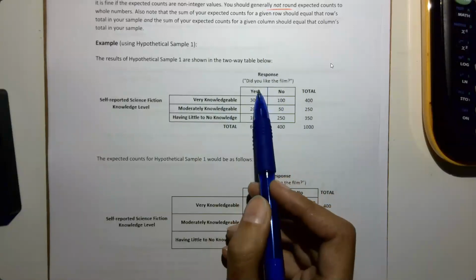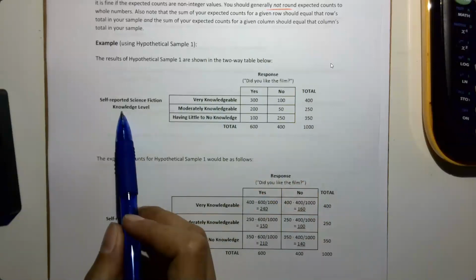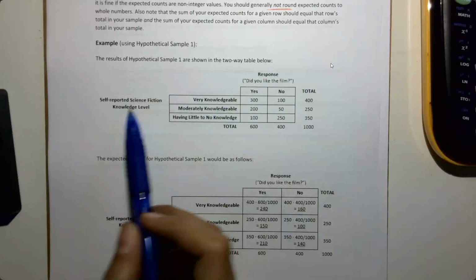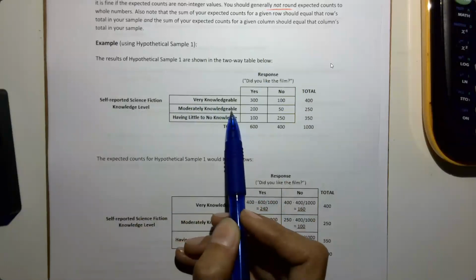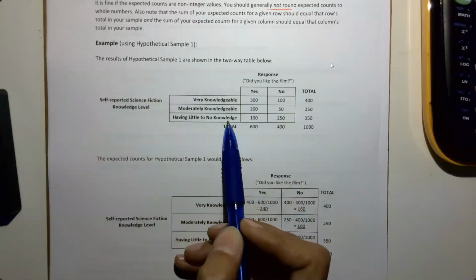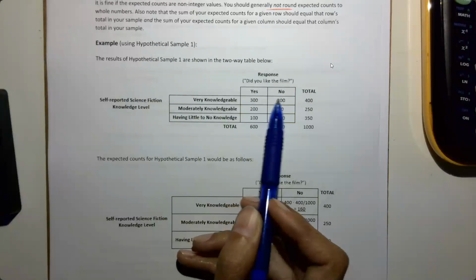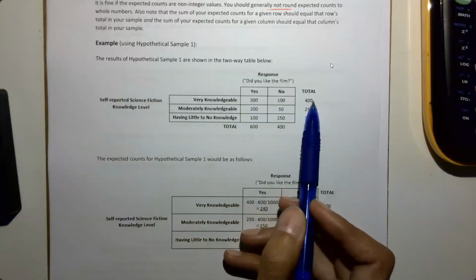Responses: yes, no. The first category is related to knowledge level: very knowledgeable, moderately knowledgeable, and having little to no knowledge. Remember that we chose the numbers so that they add up to 400.